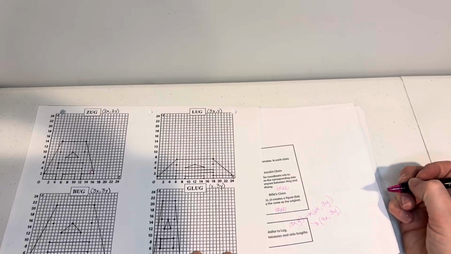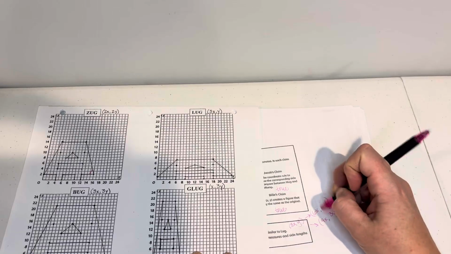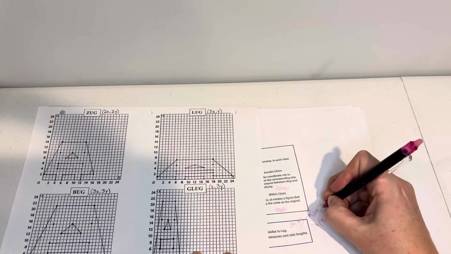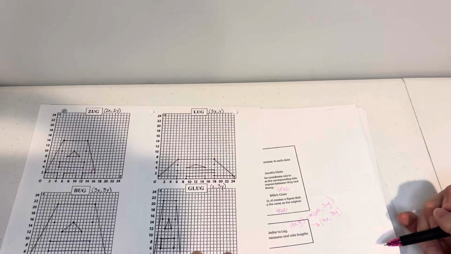And I just realized I made an error. Did you guys catch it? This, in fact, was not 3y. That would have been 2y because we doubled it. So be careful.